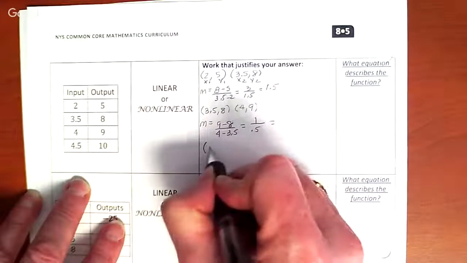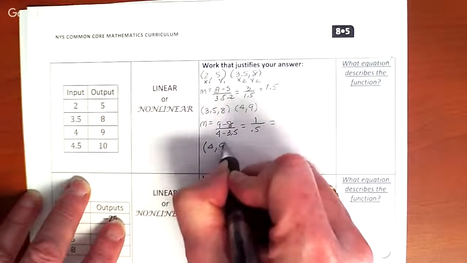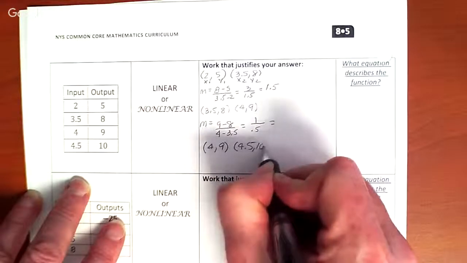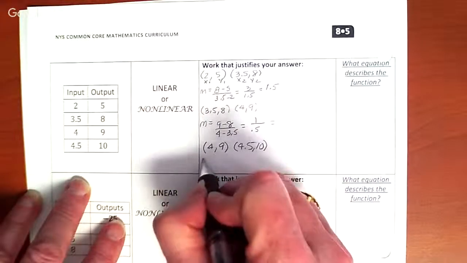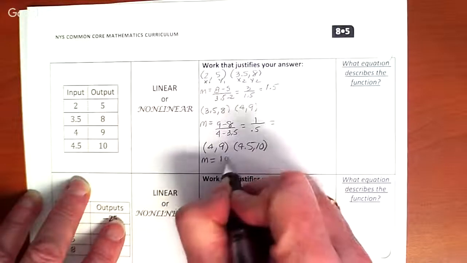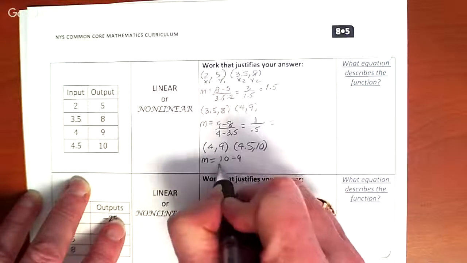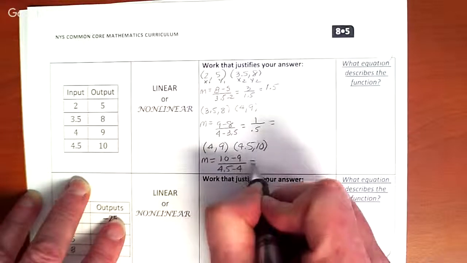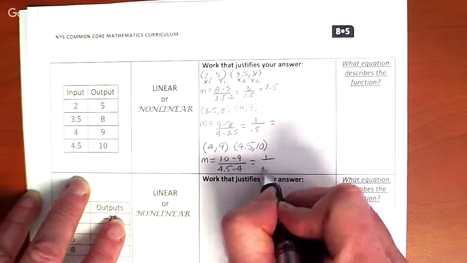And last we have (4, 9) and (4.5, 10). So we have m equals 10 minus 9 over 4.5 minus 4. So 1 over 0.5.